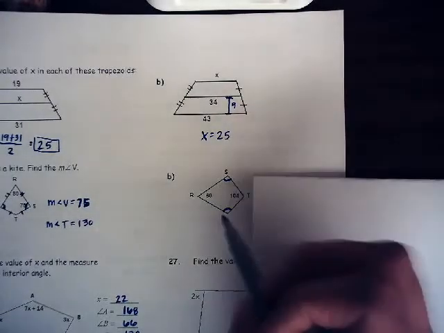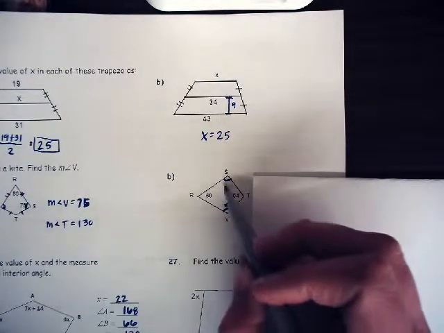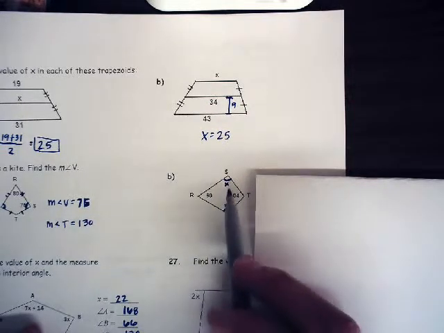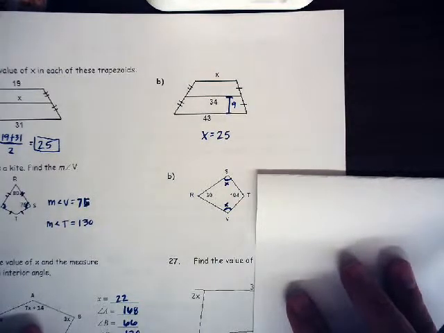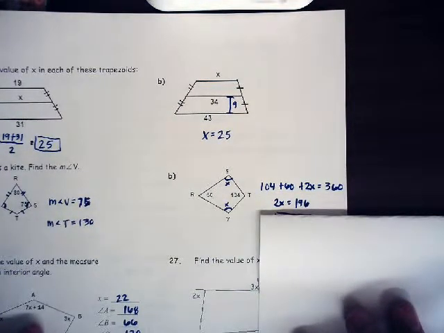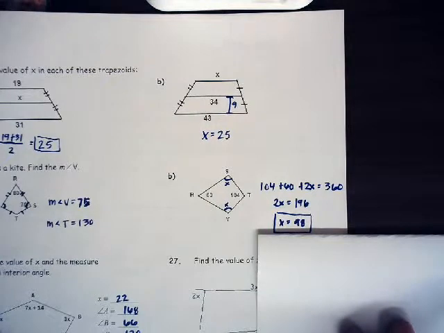Okay, this is also a kite. So here are my two congruent angles, so I can call them X. They're the same, so I'll call them both X. So I can go 60 plus 104 plus X equals 360 because the sum of the interior angles of a quadrilateral is 360. So it looks like this. And then I solve for X. I get X equals 98. And if I go too fast on some of these steps, feel free to pause the video and try it yourself and see if you can match up your answers with mine.